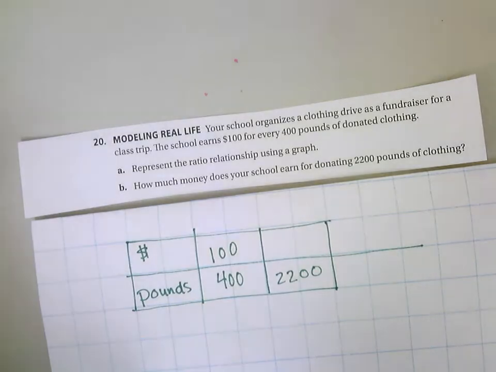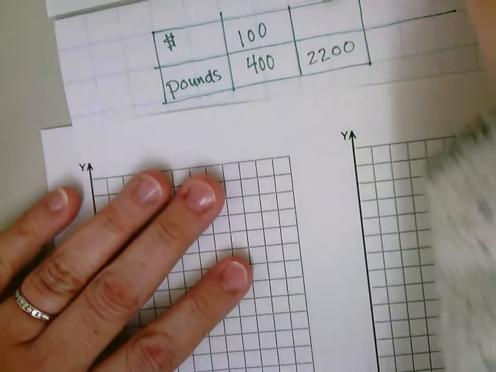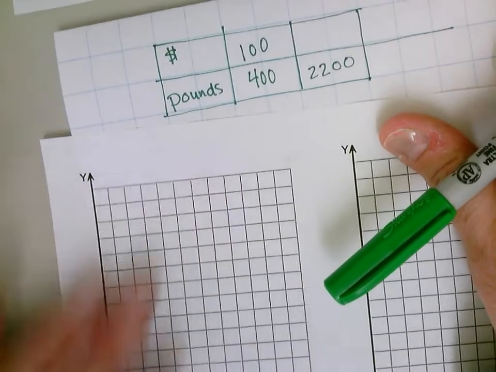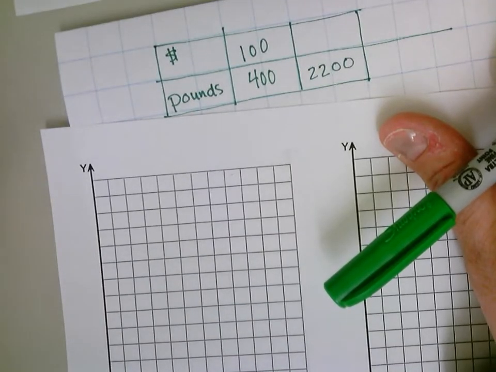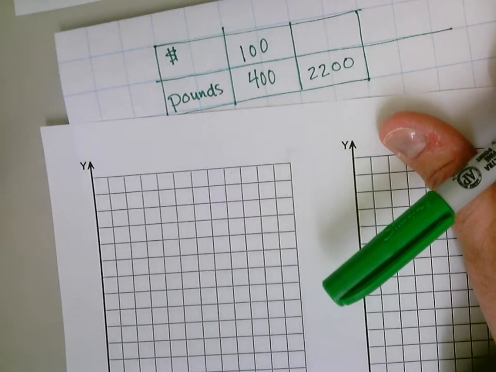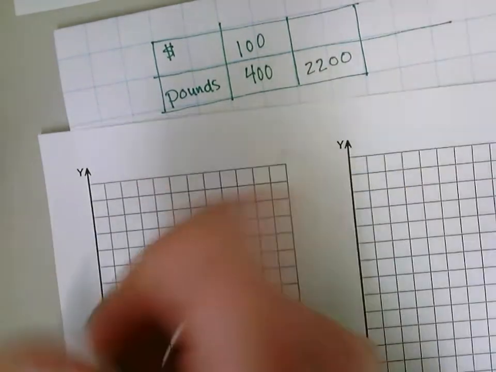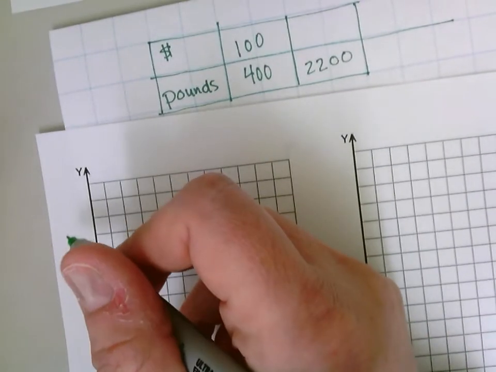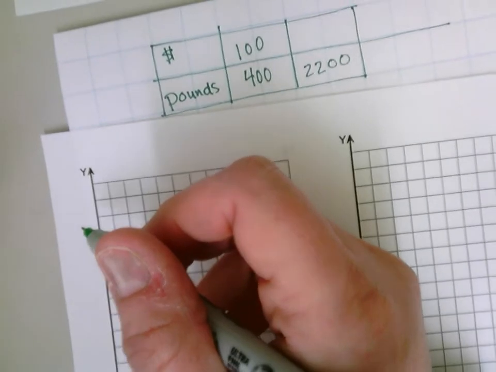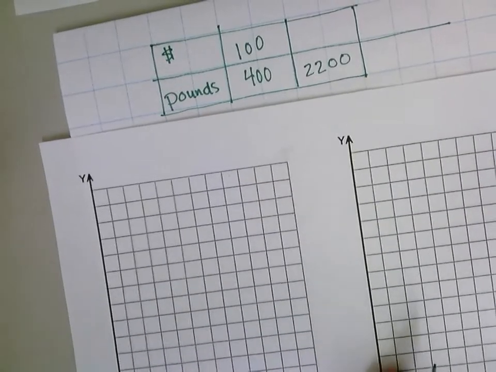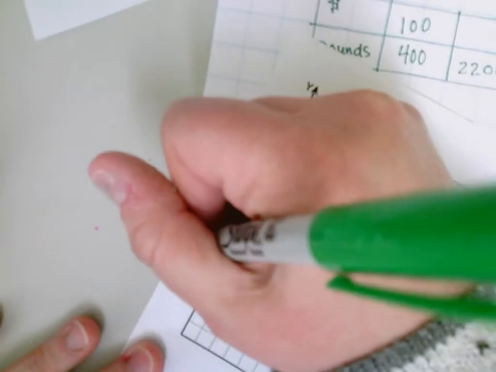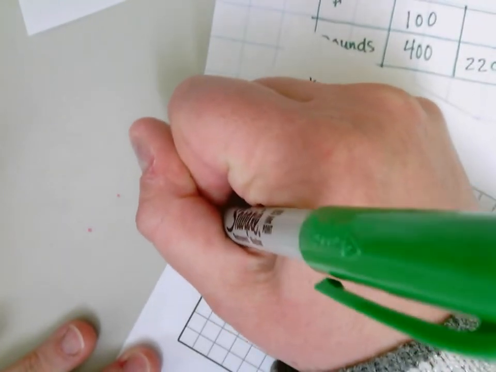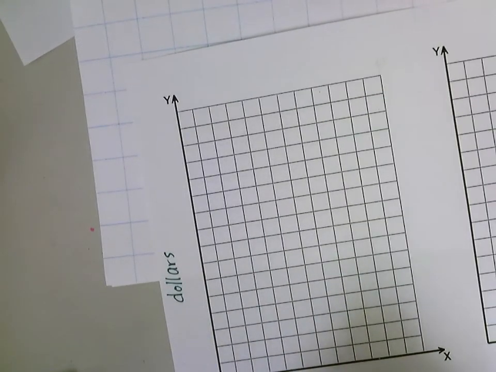I'm going to have to make my scales here. I know I have dollars and pounds, and we already said that when we're dealing with our axes, when we're talking about dollars, we usually put the dollars on our y-axis. So I'm going to put my dollars over here, and I want to label it dollars. And that means down here I'm going to have my pounds.